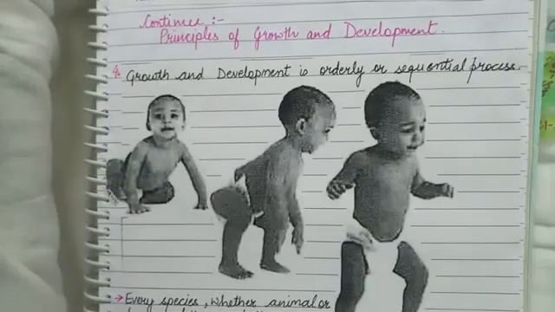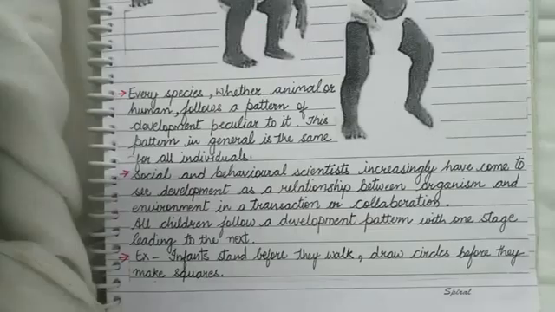Fourth, growth and development is an orderly or sequential process. Every species, whether animal or human, follows a pattern of development particular to it. This pattern in general is the same for all individuals. Social and behavioral scientists increasingly have come to see development as a relationship between organism and environment.